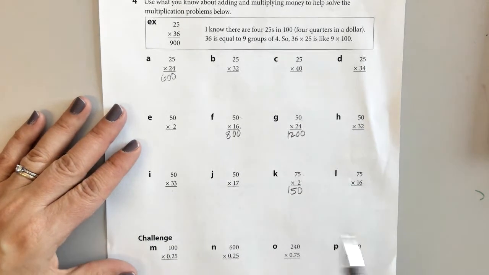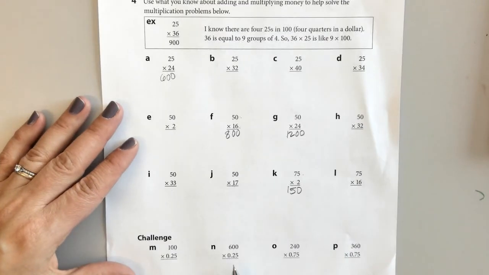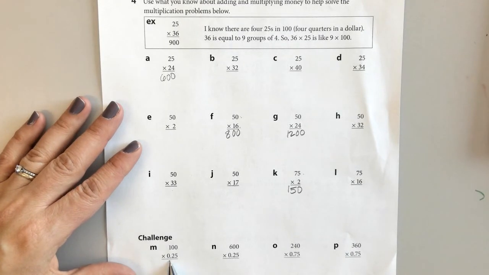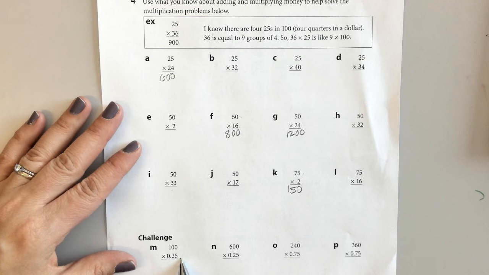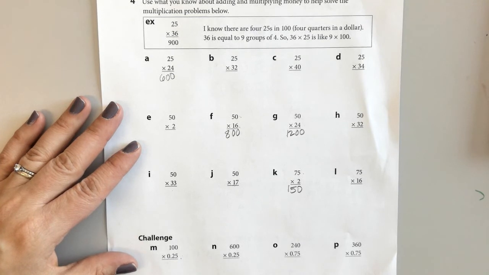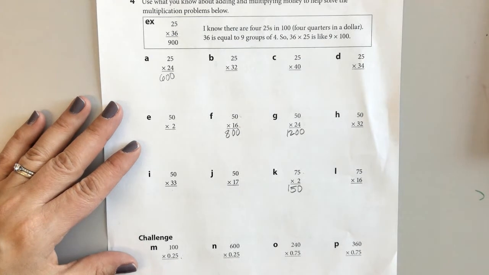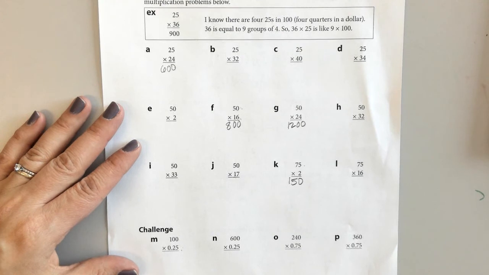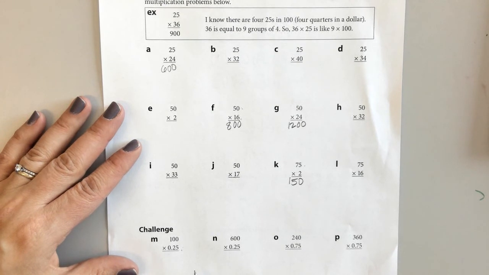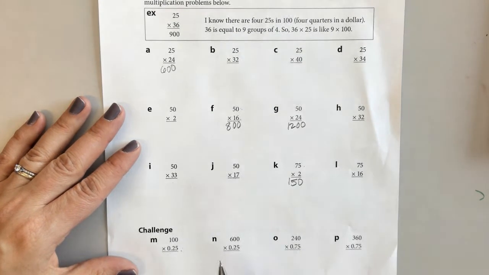All right, in the challenge, you're now thinking back to quarters being 1/4 of the number. So think carefully. If you want to try the challenges, go ahead and do that. If you feel like you don't understand that enough to do it, don't worry about it. But if you can, give it a try.